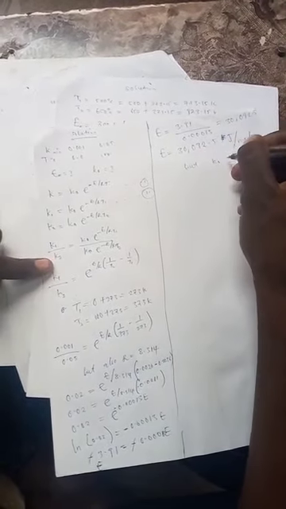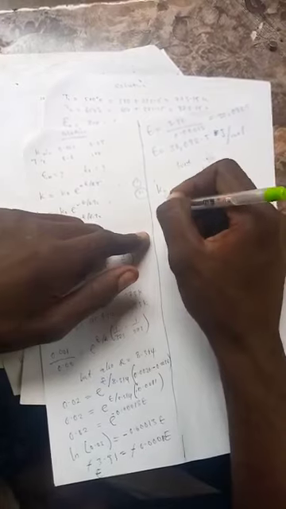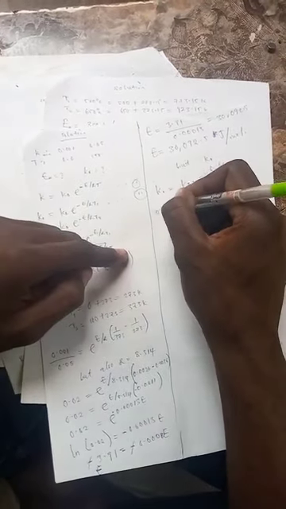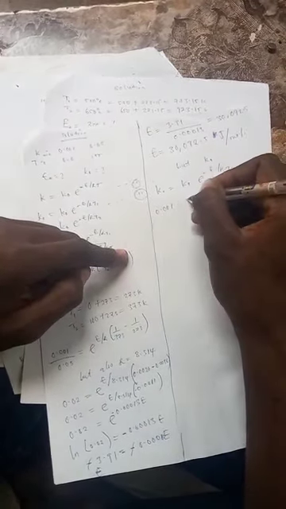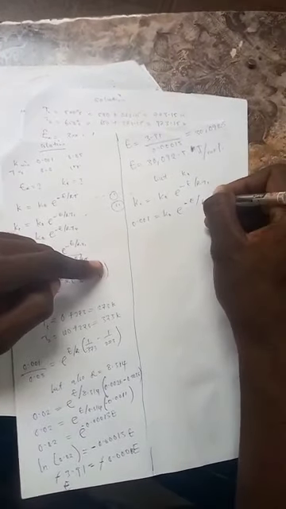Now for us to find K naught, we may just say that our K1, we know, is equal to K naught e raised to the power of minus capital E over RT1, and we know that K1 has been given to be 0.001 and K naught is unknown, while e is raised to the power of minus E over RT1.